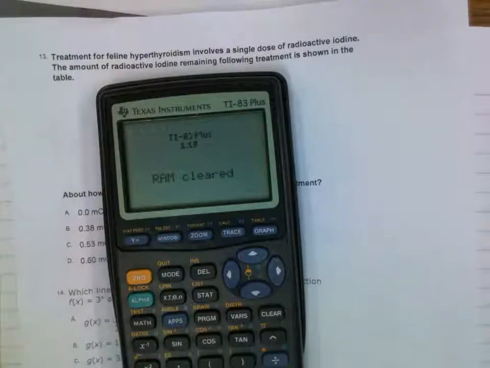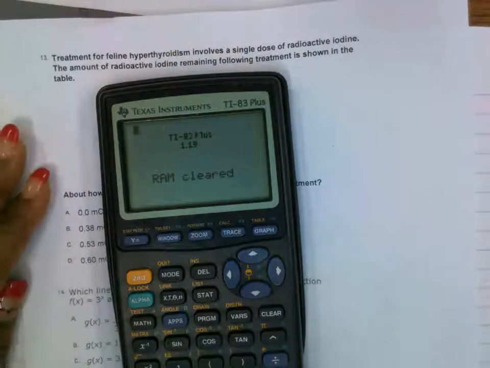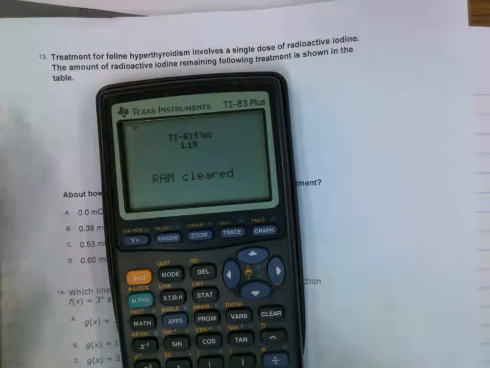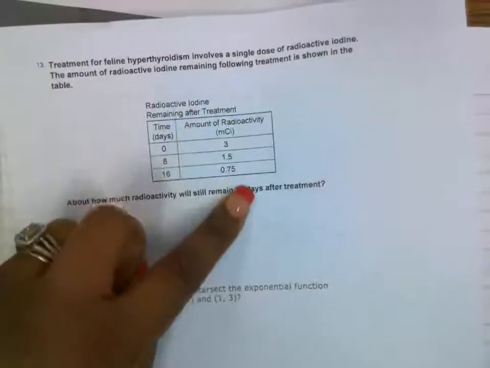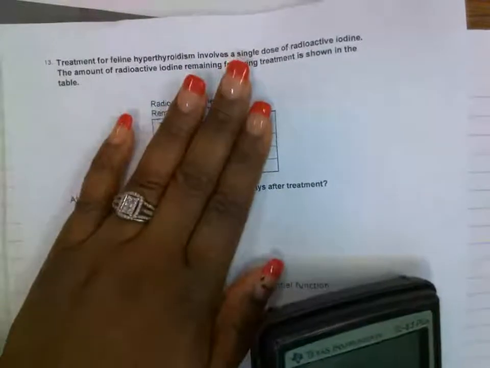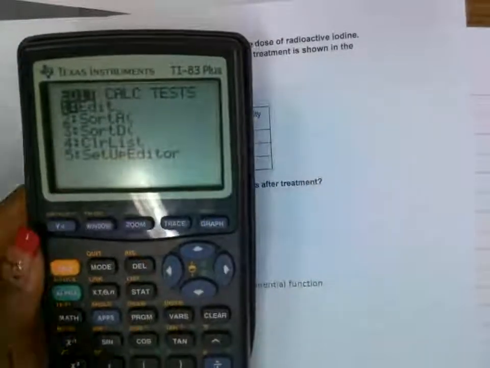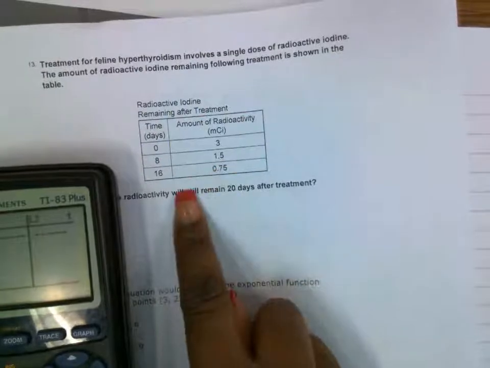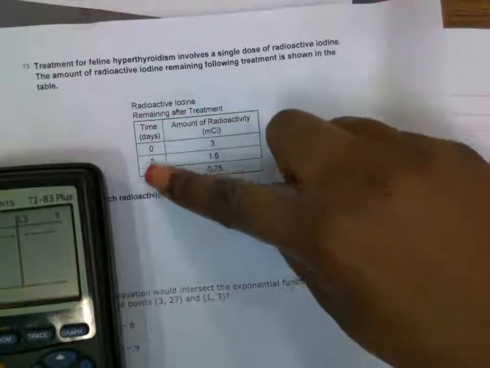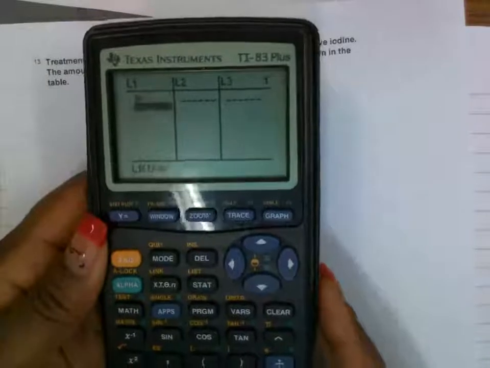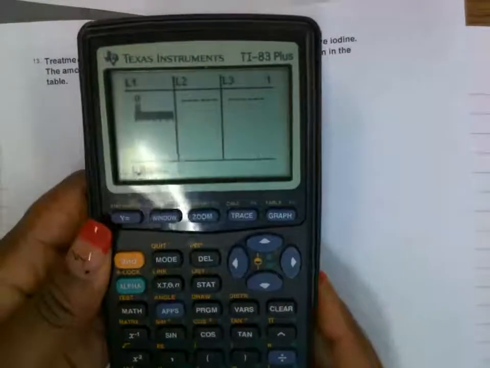Just like we did a linear regress few months ago before Christmas, we're going to do an exponential regress. So we're going to type these values into the calculator, and the calculator is going to give us an equation. So let's do that. We're going to go to stat, then press enter on edit, and we're going to type these ordered pairs into the calculator. These are my X values, these are my Y values. So my X values are 0, 8, and 16. So we have 0, enter, 8, enter, and 16.